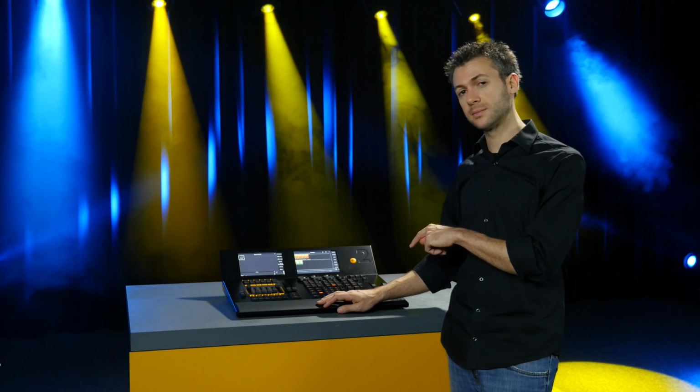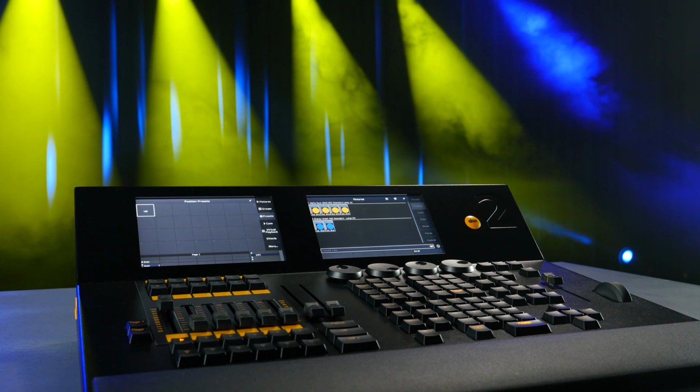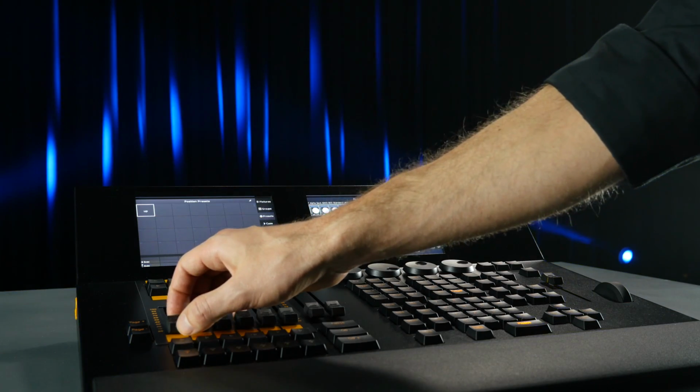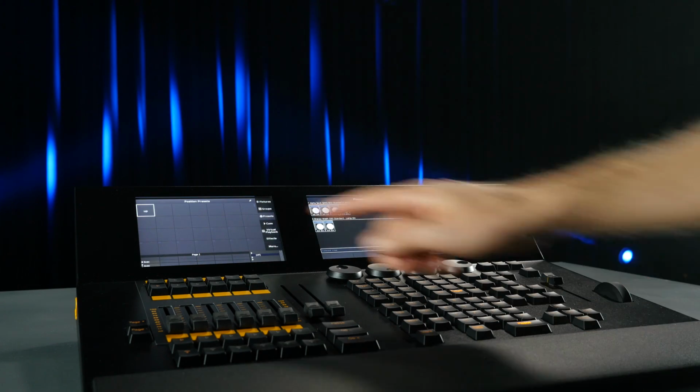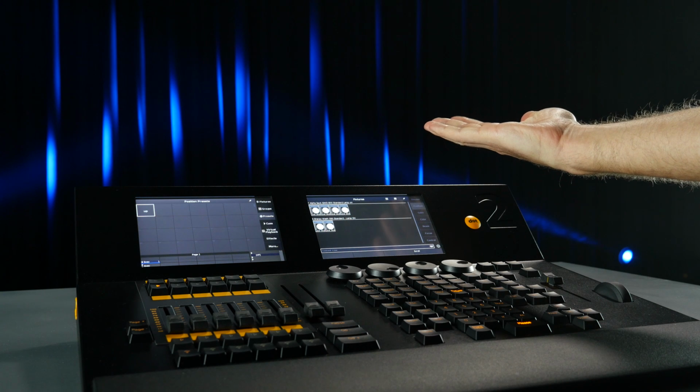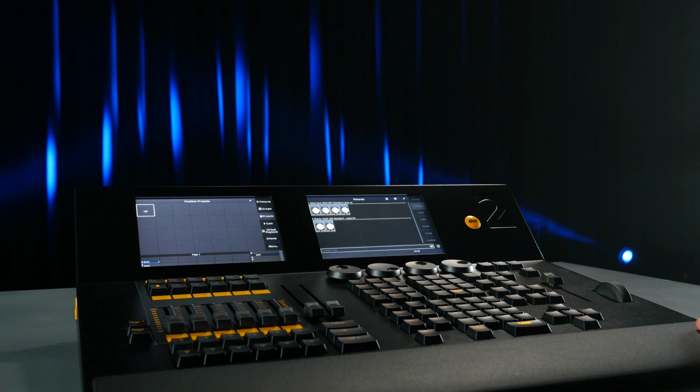Finally, we're going to use the Store Look function. Up until now, the console will have only stored the active information we've had in our programmer. To see an example of this, let's press the Clear key twice and pull down any playback faders. Now let's press the button we stored our position on. The lights have moved into position, but they don't light up, change color, or do anything that was going on when we stored them. This is because the console only stored the position and not any other data.